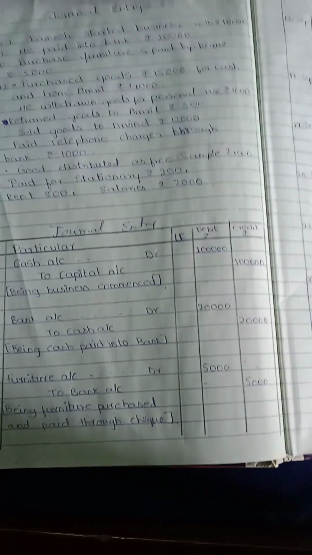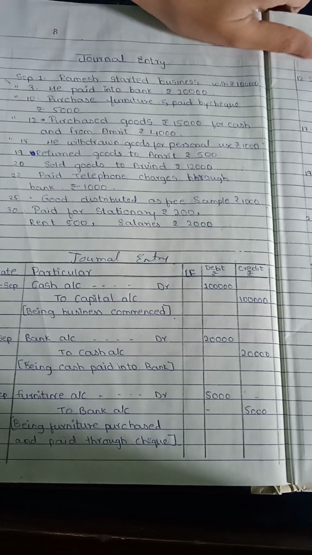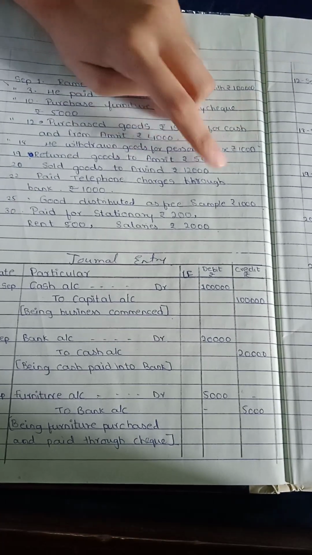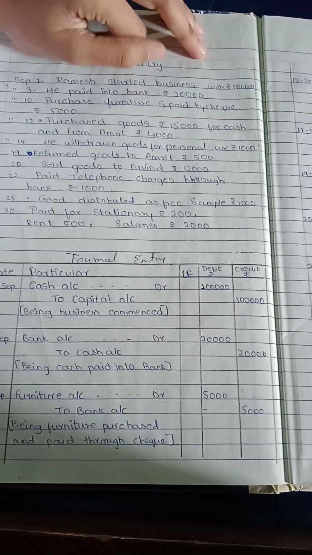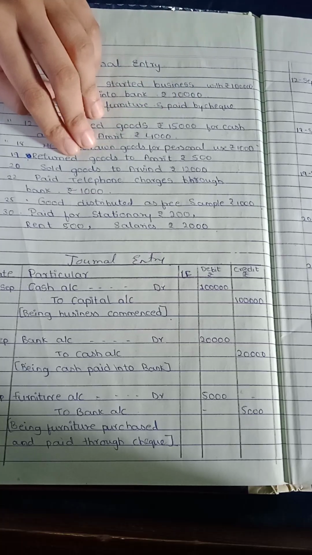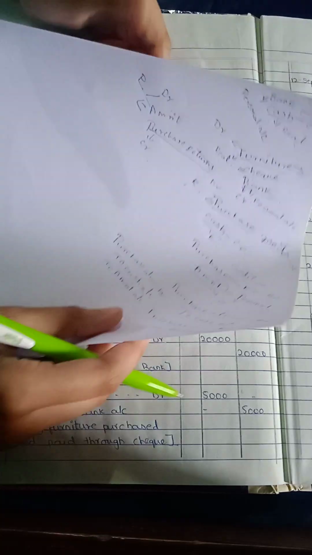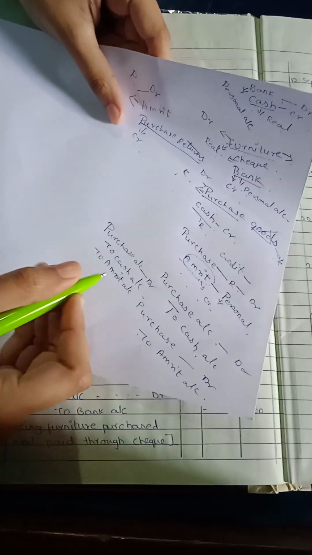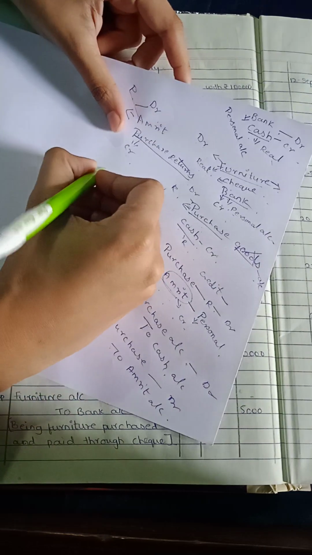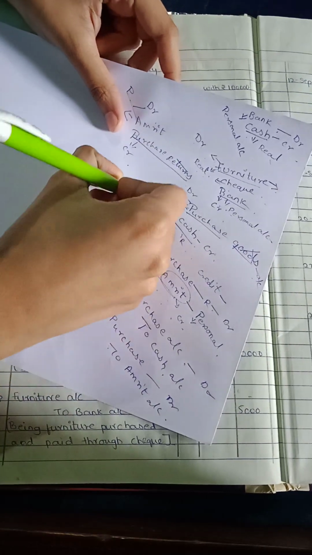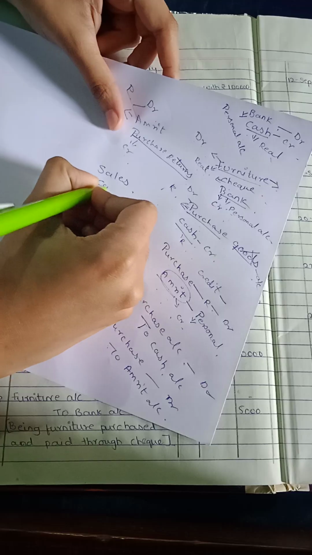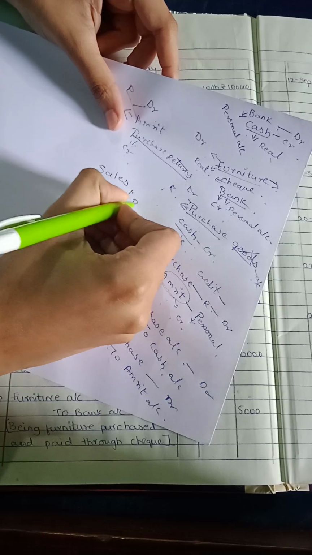Next entry is of September 20th. Sold goods to Arvind. Till now we have done purchases, but now we are doing sales. When we sell the goods, two things are there. One is sales, another is cash, or it can be bank also.